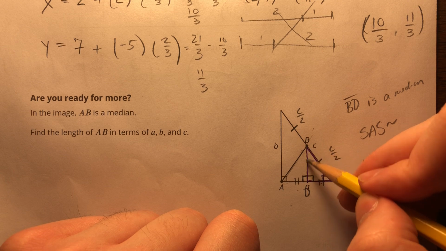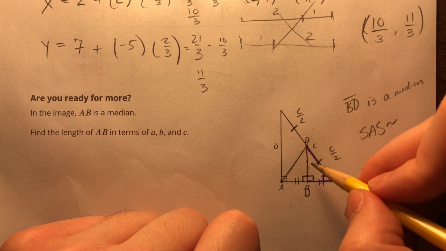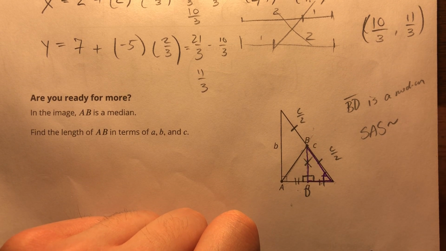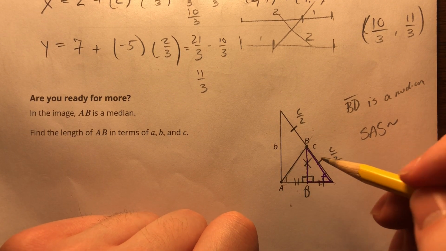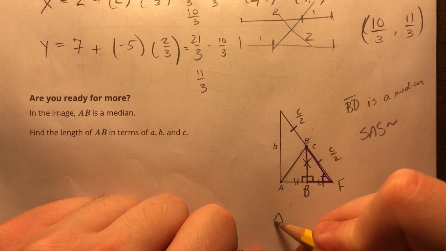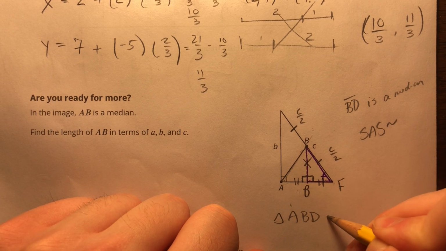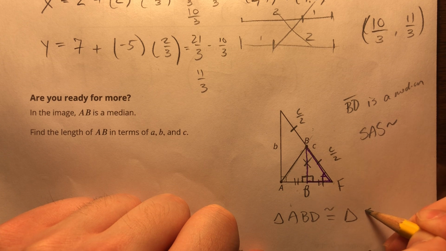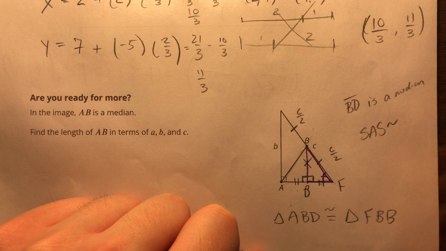I can also say that BD is equal to DB by the reflexive property. So because of that, I now have that, maybe I'll call this F over here. I can say that triangle ABD is congruent to triangle FBD.